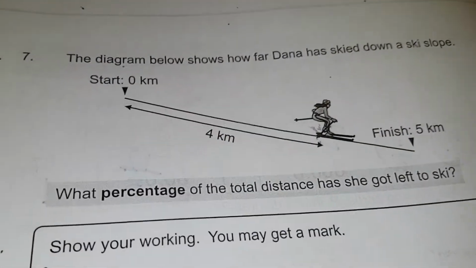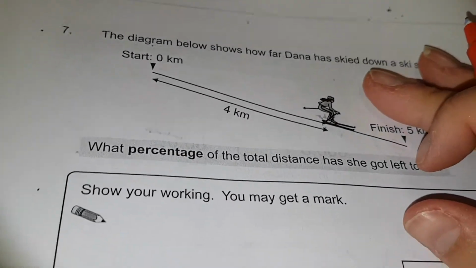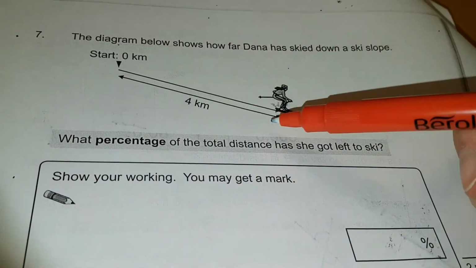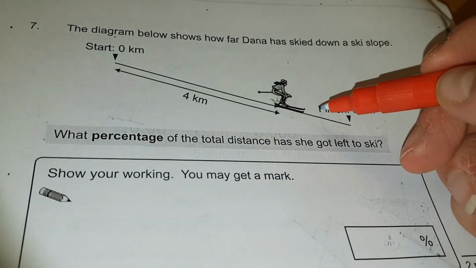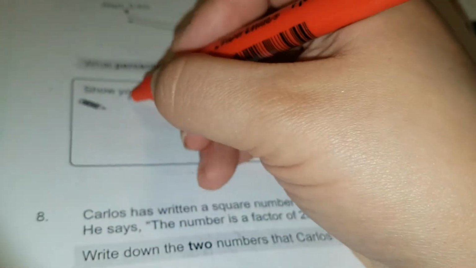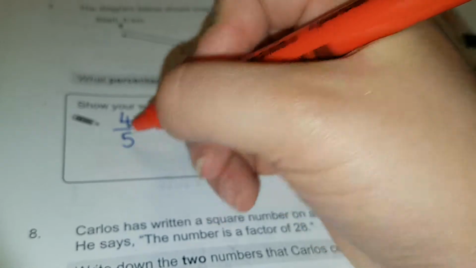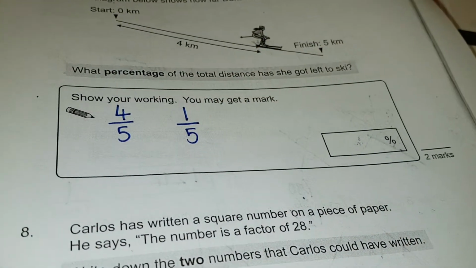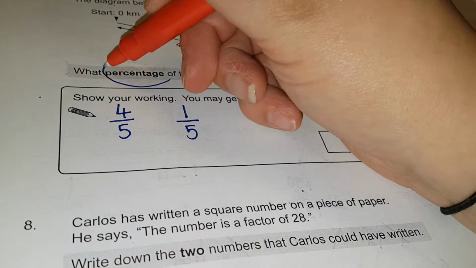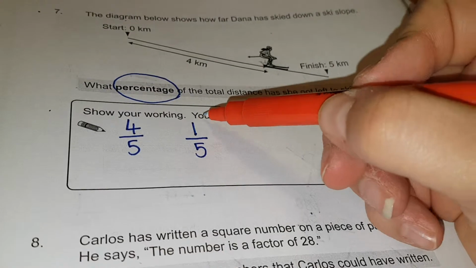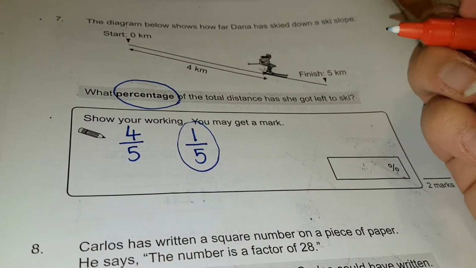Question 7. The diagram below shows how far Dana has skied down a ski slope. She started there, she has travelled 4 kilometres, the total distance is 5 kilometres. So she has travelled 4/5 of the way. She still has 1/5 of the way to travel. You are asked what percentage of the total distance has she got left to ski. So I need to turn 1/5 into a percentage.